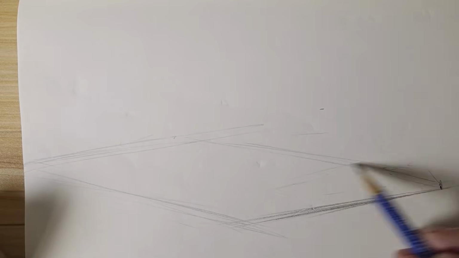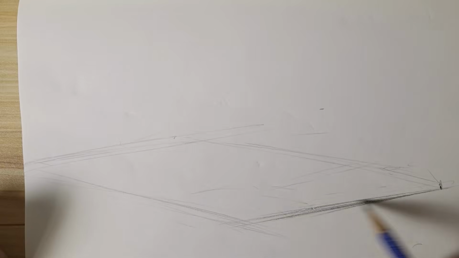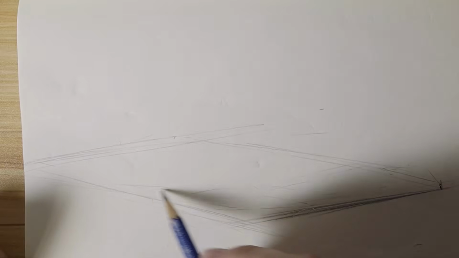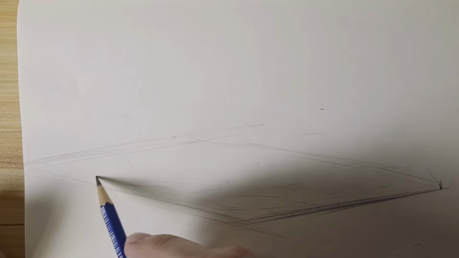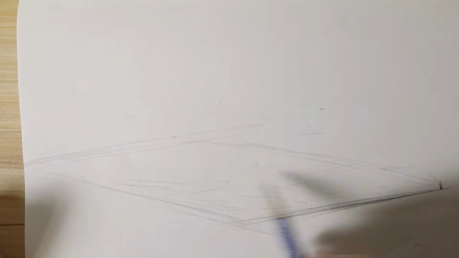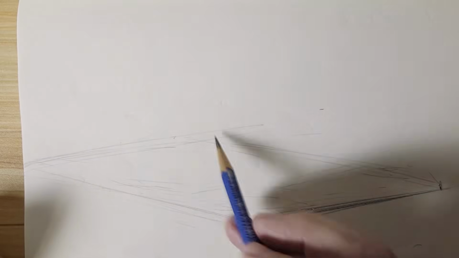And what I want to do here is just think about a terrain that I want to put down, very loose, and I want to think about the setting. Now, I'm not thinking about a character right away. I'm just thinking about the land.